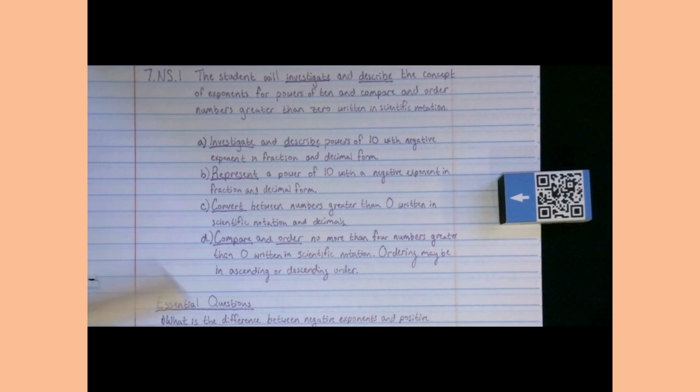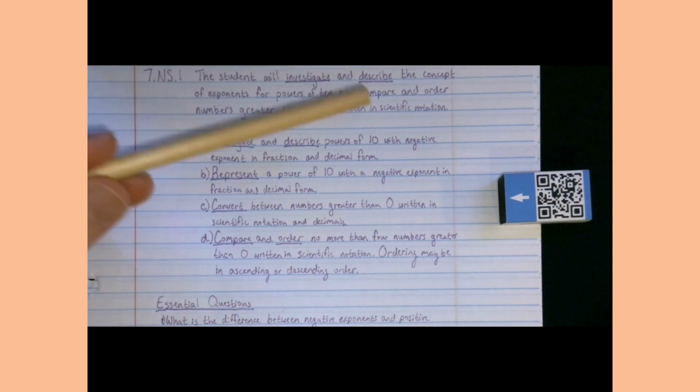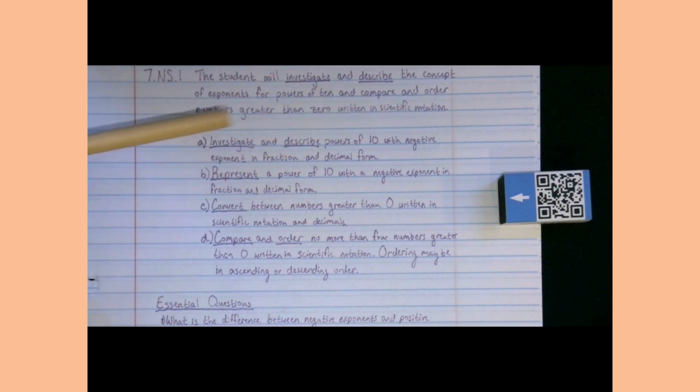So for this whole Unit 2, our goals, what you're expected by the state to know, is that you will be able to investigate and describe the concept of exponents for powers of 10. Again, powers of 10 we're going to go over in just a second. And then you need to be able to compare and order them as they're written in scientific notation. So they break that down, and we investigate and describe. I know these verbs are maybe a little bit more than what we typically say in class, but this is what we've hopefully been going over for how you will know what to do.